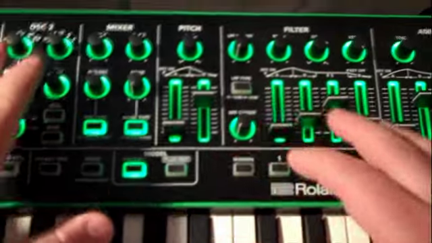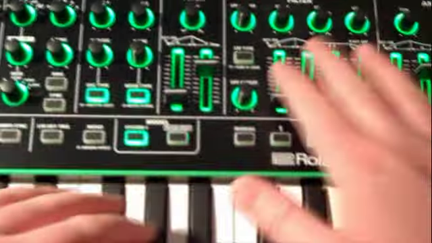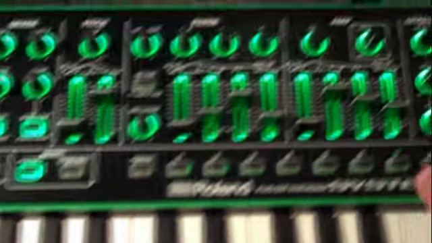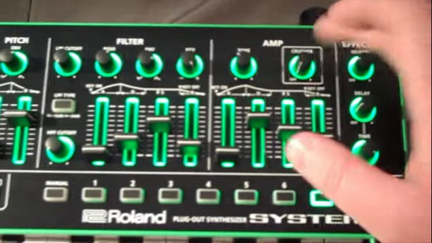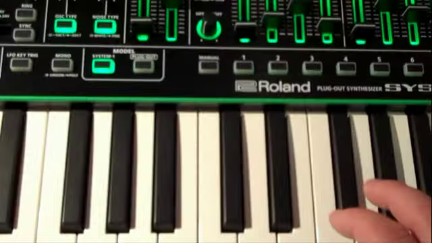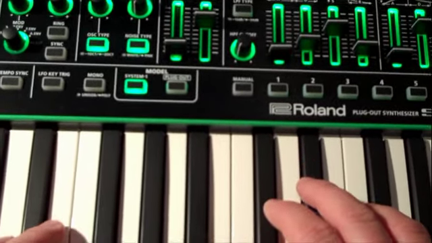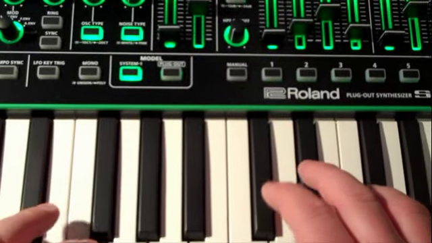Plus it has some extra functions, like I mentioned, 2 oscillators, individual envelopes for both the filter and the amp, plus built-in effects like reverb, delay, and the bit crusher. So I'll just give you an example here of a sound that I would use the System-1 for in a live situation to replace a Juno 106.